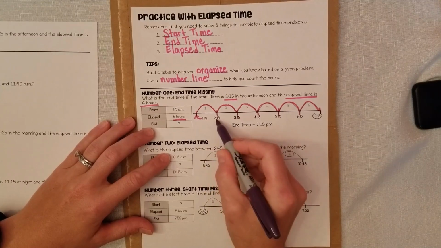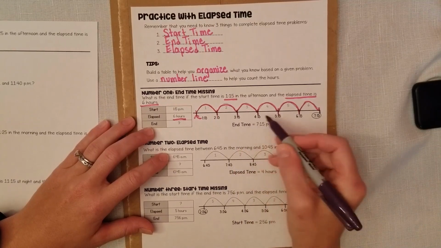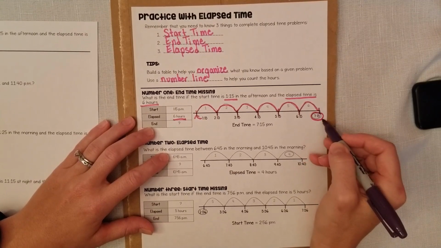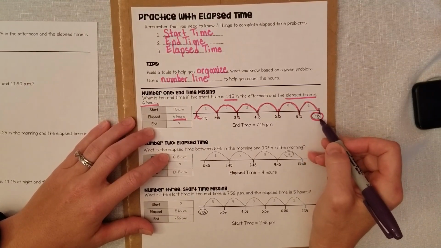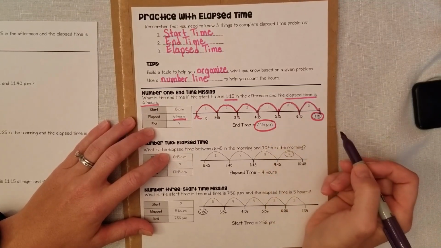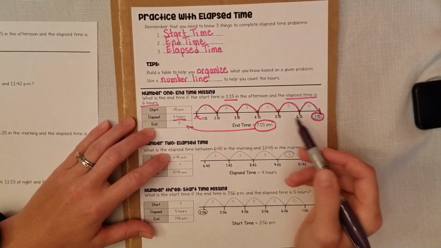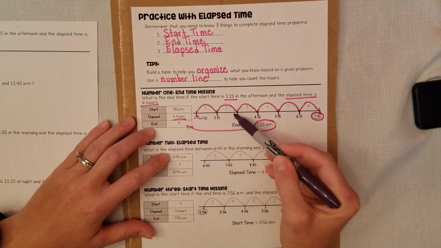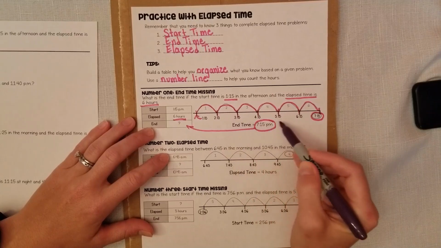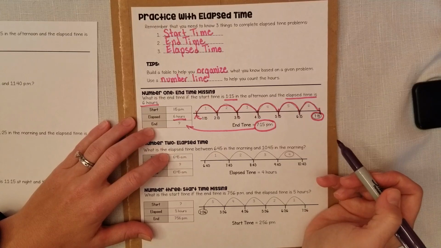So I started at 1:15. 1 hour later is going to be 2:15, 3:15, 4:15, 5:15, 6:15, and then we end at 7:15. So our answer to this problem is that the event is ending at 7:15 p.m. And that could go in our chart as well. All right, so we just put in our start time. We made our jumps for each hour of the elapsed time. We filled in those times leading up into the end of my number line and found our end time.